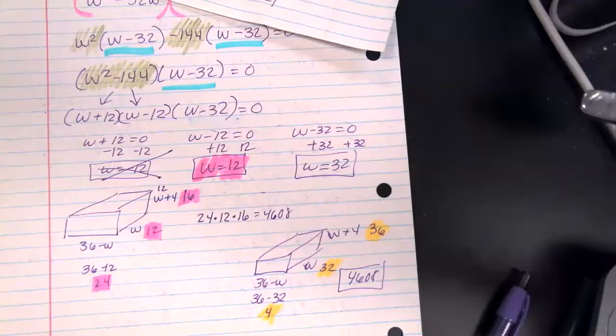Here's the thing. Let's make sure we're looking at the picture. The length has got to be more than, here's the only thing I didn't write.